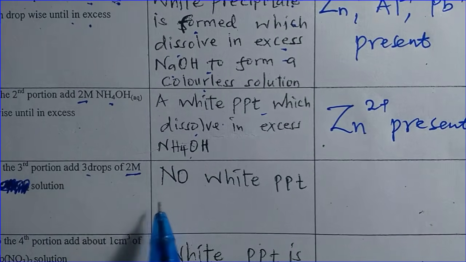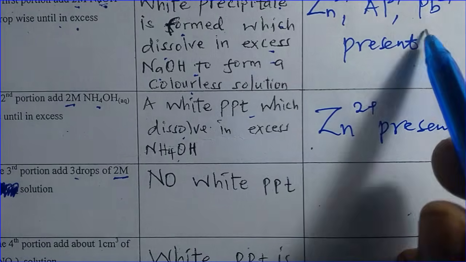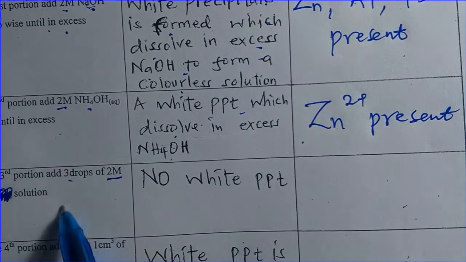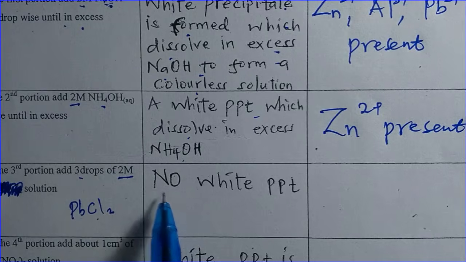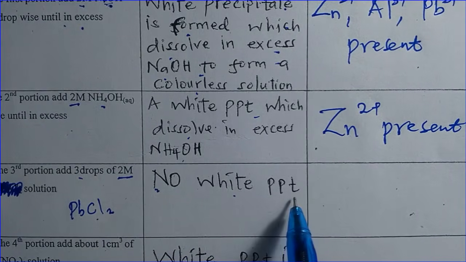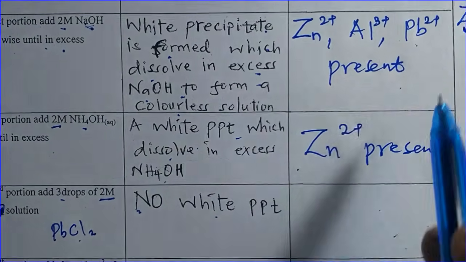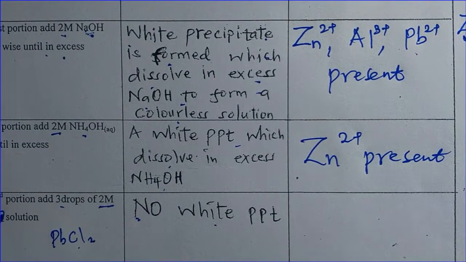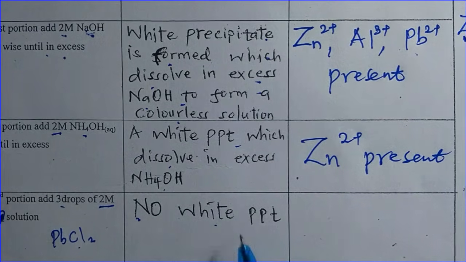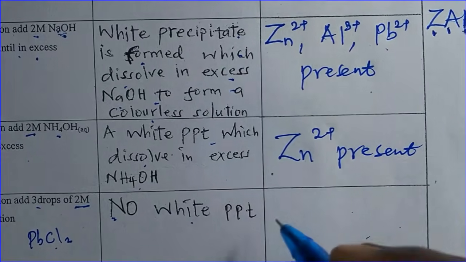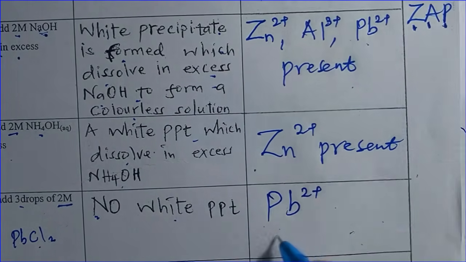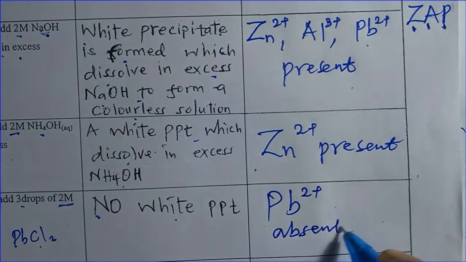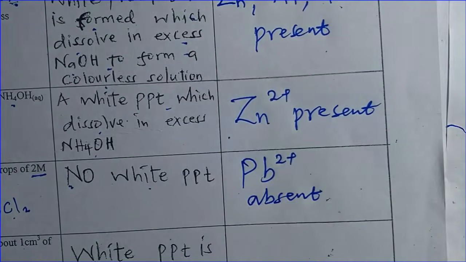If lead was there, it would form a white precipitate, which is lead chloride. Since there is no white precipitate, lead is absent. For inference, you just write lead 2 ions absent.